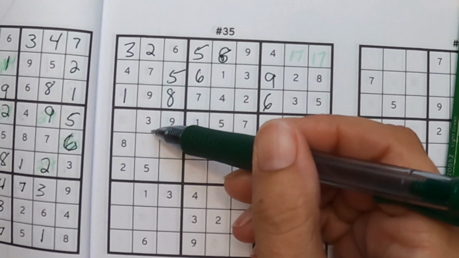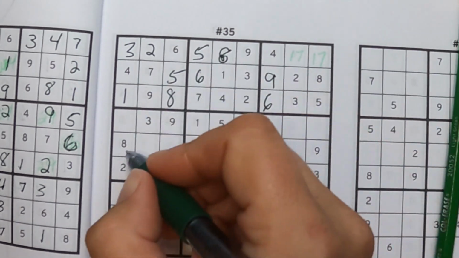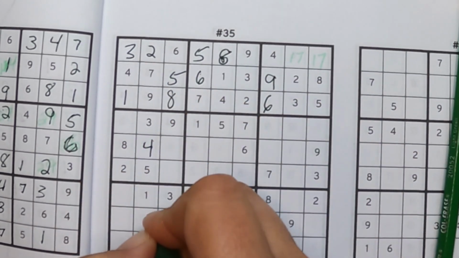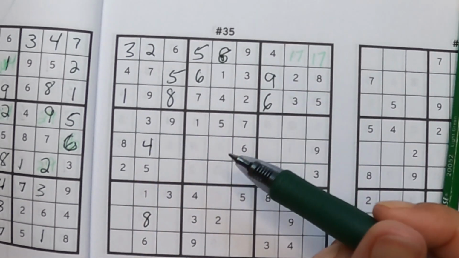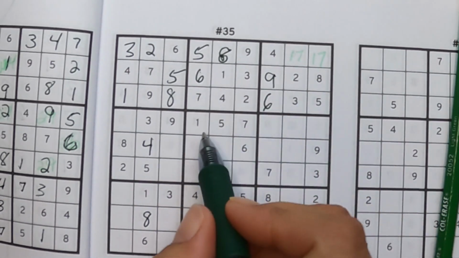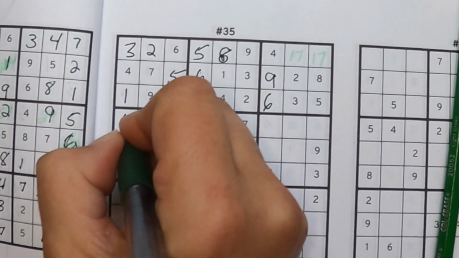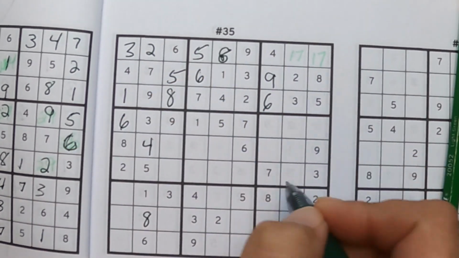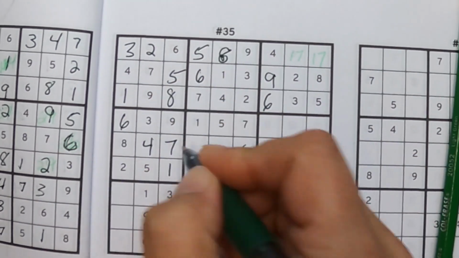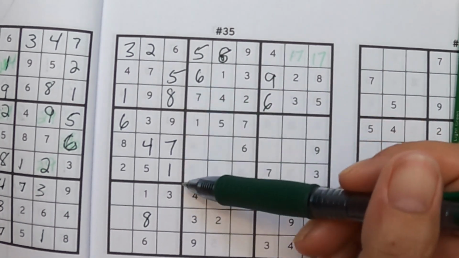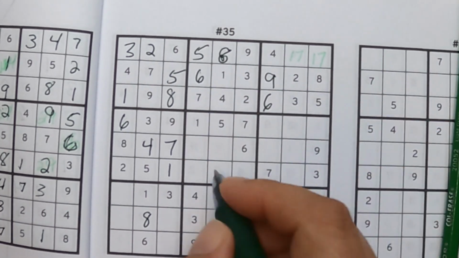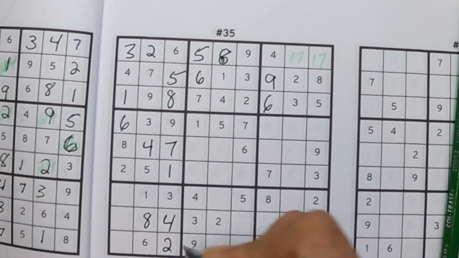For this column, we're missing 4 and 8. We've got an 8 here, so 4, 8. For this box now, we're missing 1, 6, and 7. We've got 1 and 7 here, so this is our 6. 7 here, so 1, 7. For this column now, we're missing 2 and 4. We've got a 2 here, so 4, 2.